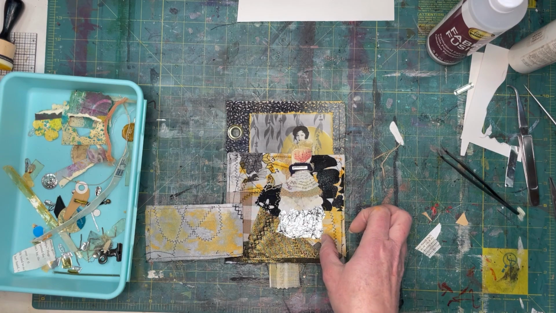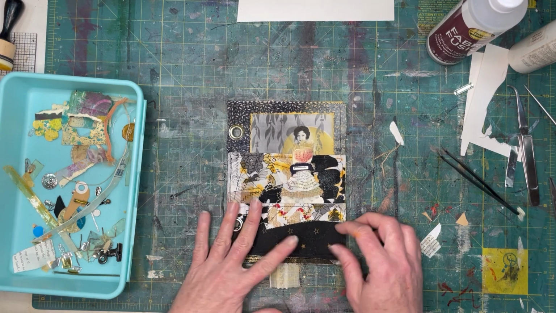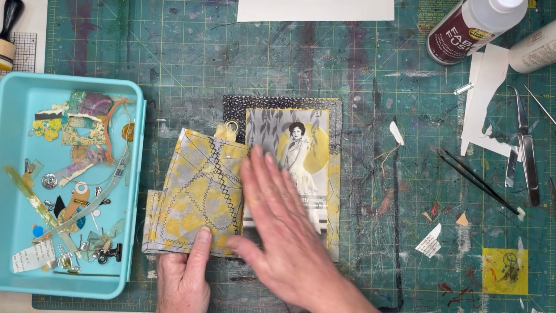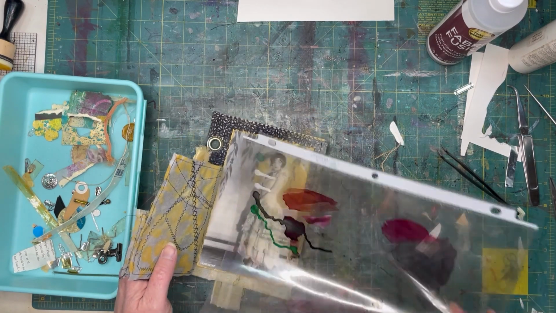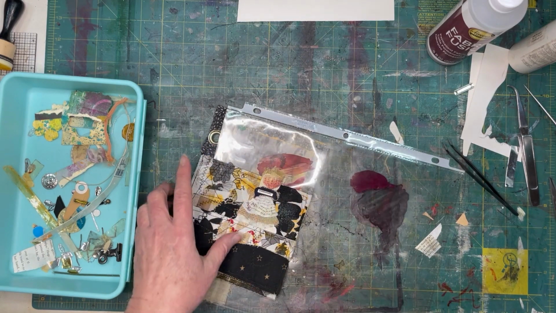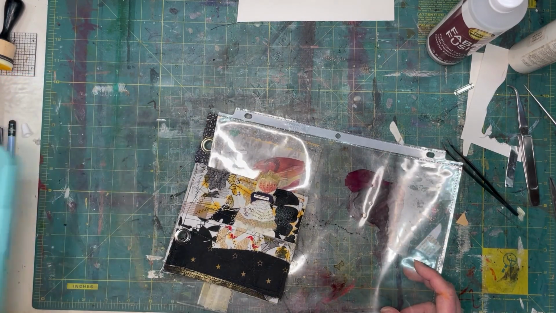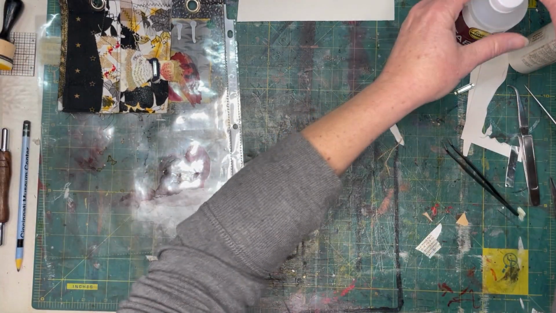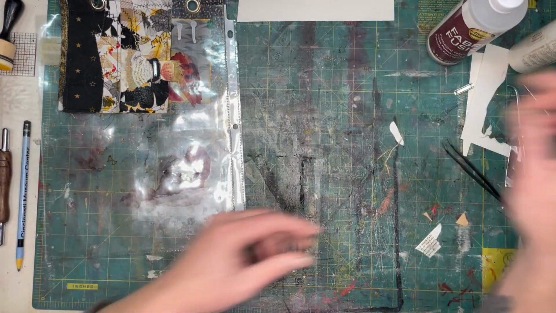Now we need to make her little arms or gloves, and I'm going to protect her for a minute here while that's drying, and then let's work on her little gloves and close our glue so nothing dries out.